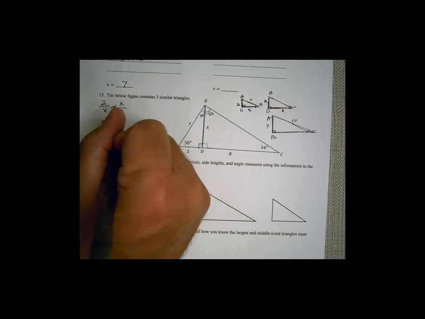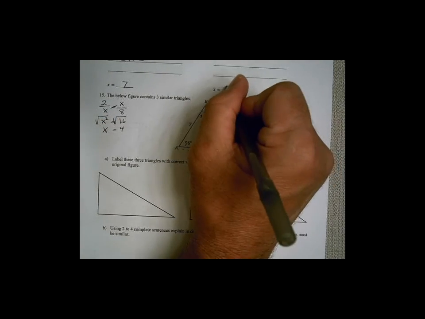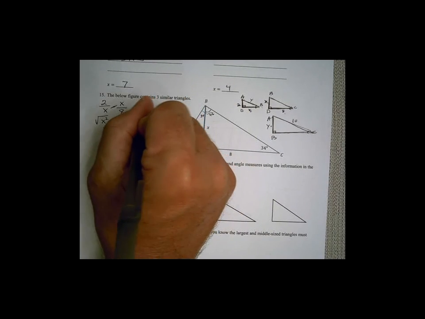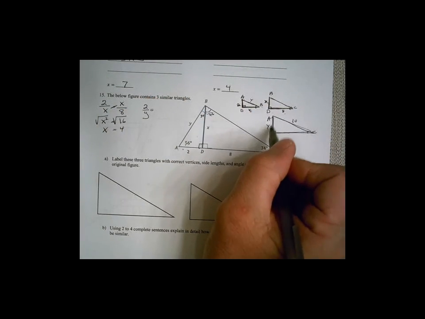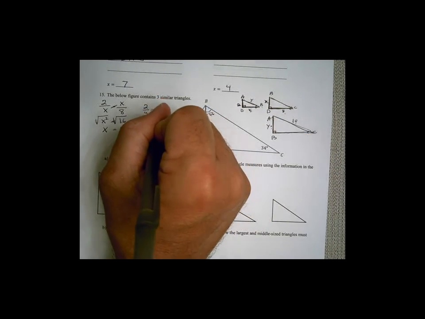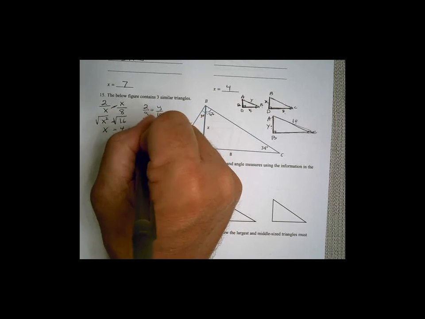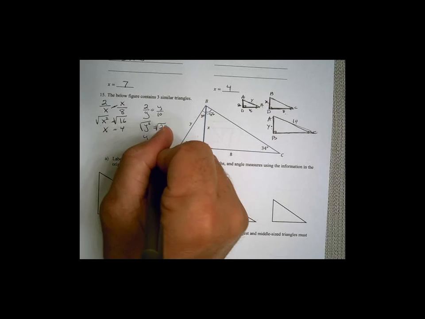We think, well, how does that help? Well, we cross multiply, we get x times x is x squared. 2 times 8 is 16, and we take the square root of both sides, and we get x equals 4. Pretty cool, okay? So now let's see if we can do the same thing with these two. We can say 2 over y equals y over 10. We cross multiply, we get y squared equals 20. We take the square root of both sides, and we get y equals 2 root 5. I don't know if they asked for that, but that's what we get.